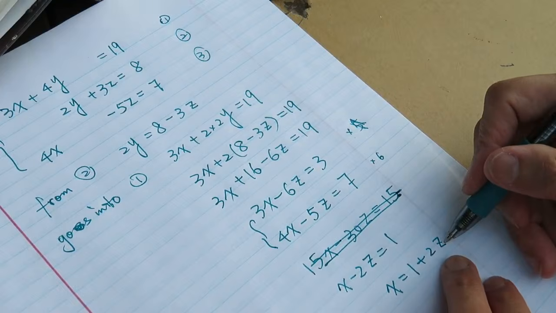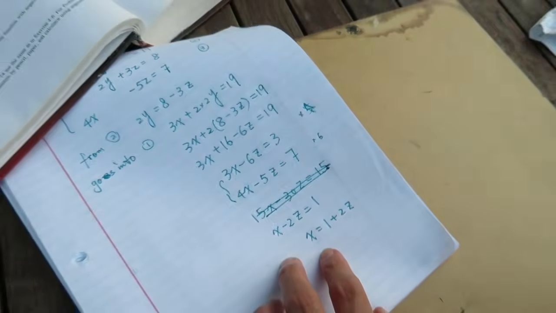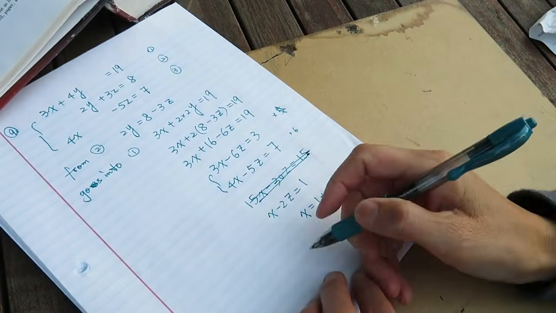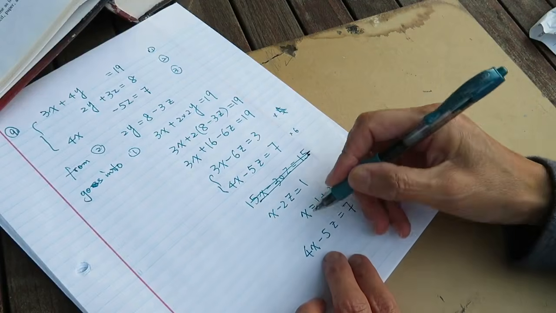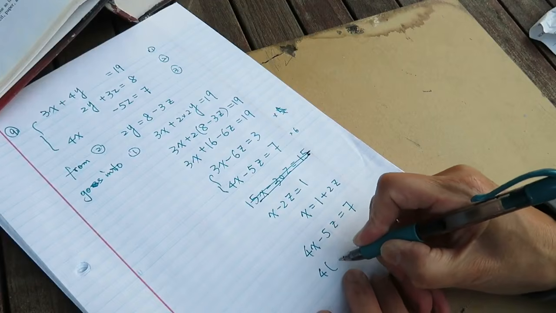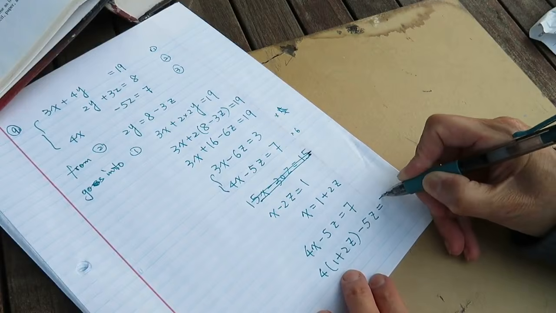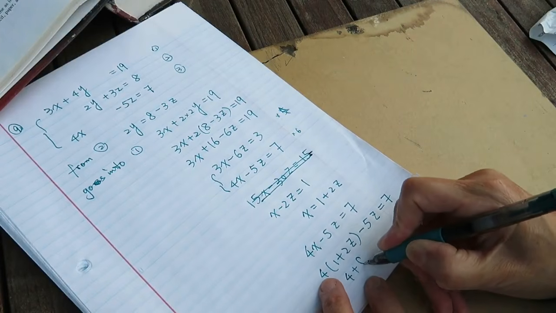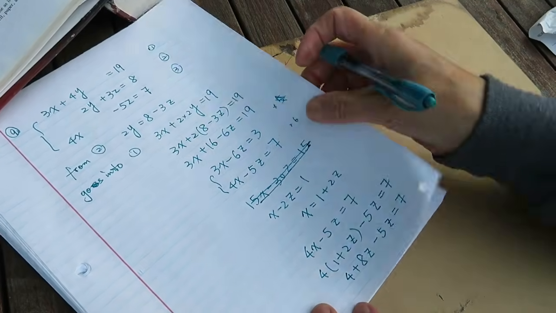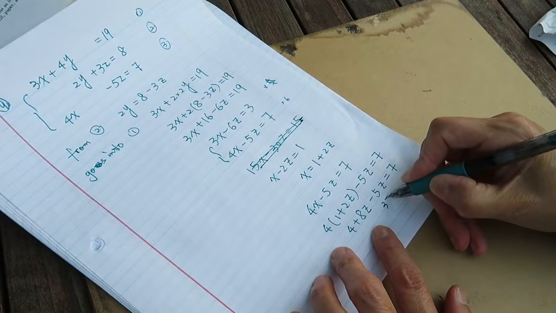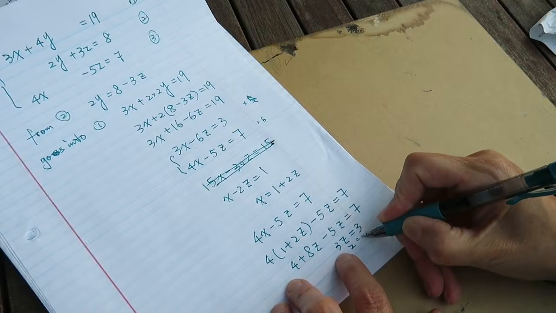And we plug this x back in. Do you see it? This back in. So 4x minus 5z equal 7. And x is 4 times 1 plus 2z minus 5z equal 7. 4 plus 8z minus 5z equal 7. Okay, so 3z equal 3 and z equal 1.